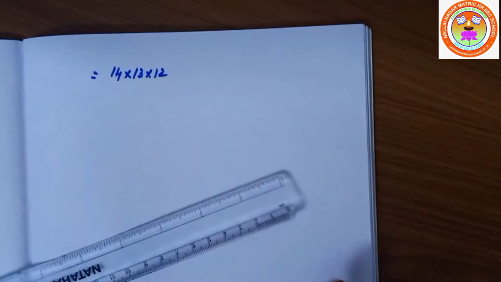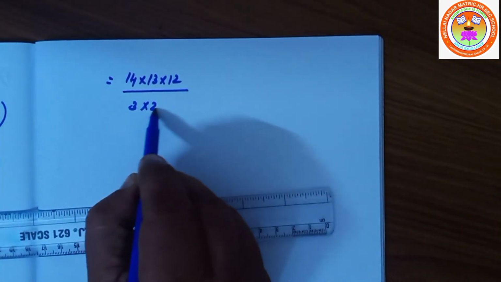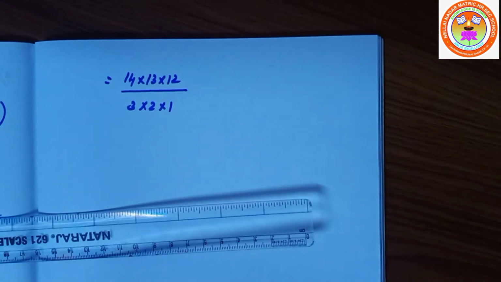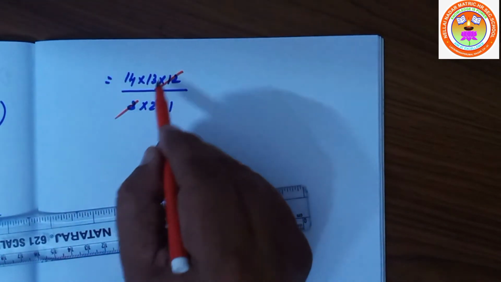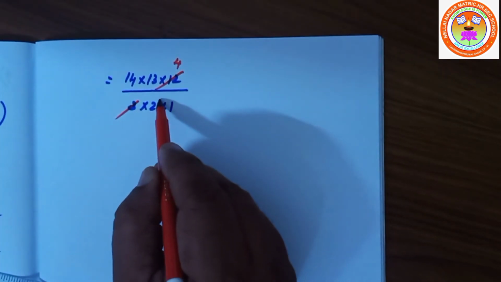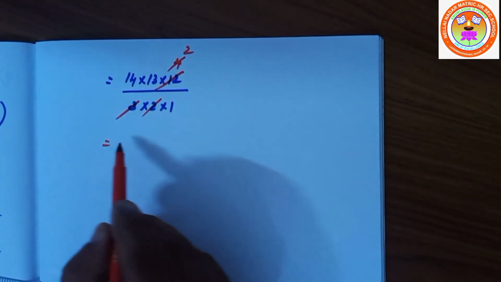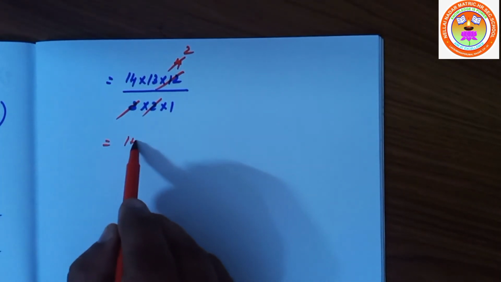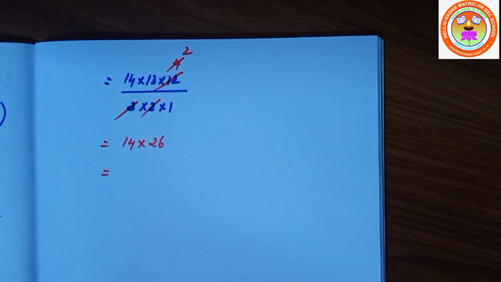At the same time, 3 factorial in the denominator, that is 3 into 2 into 1. Now we can do that simplification. 3 table 4 times, and here we have 2 table 2 times. That is equal to 14 into 13 into 2, that is 26, equals 14 into 26.